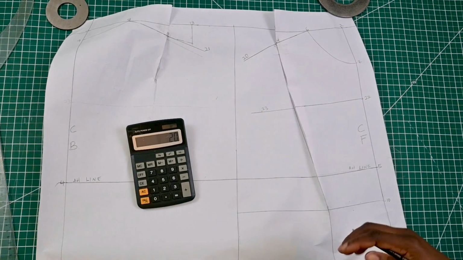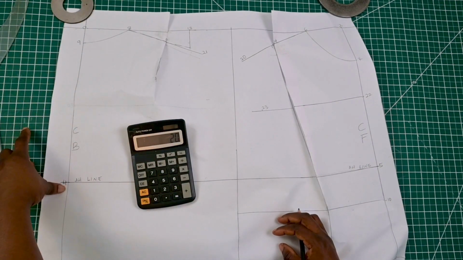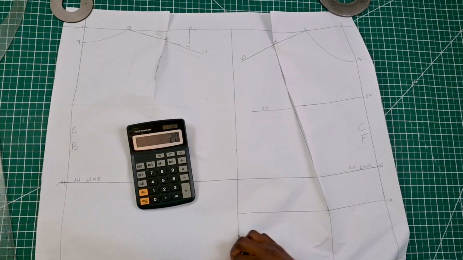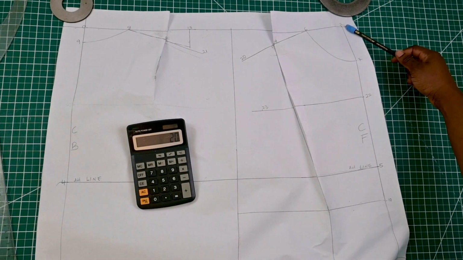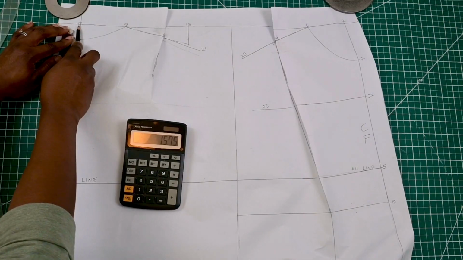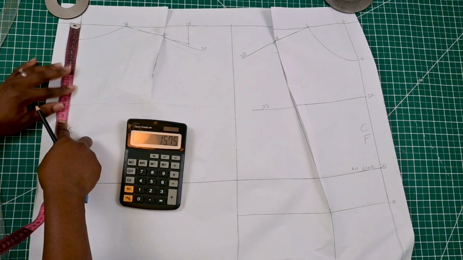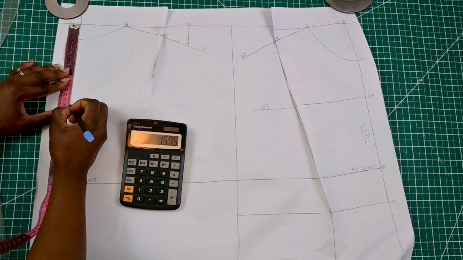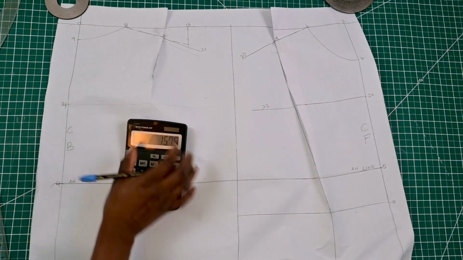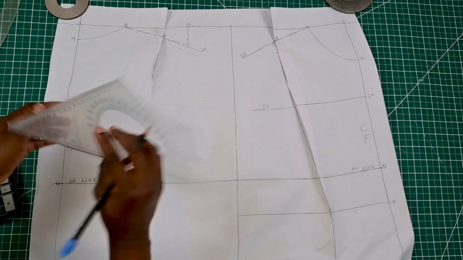23. Now to get point 24, we're going to measure point 0 to point 4, divide it by 2, then add 1 cm, which is basically what we did for point 2 to point 5. So from point 0, we're going to mark 15.75 here. So this is point 24. Then we're going to square out also.